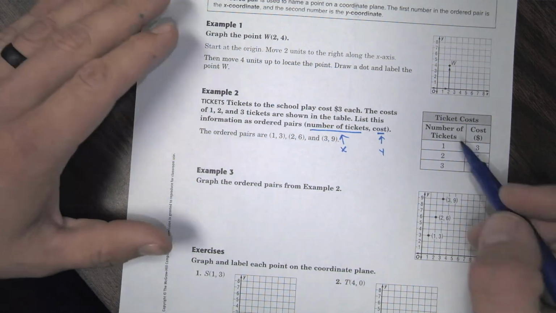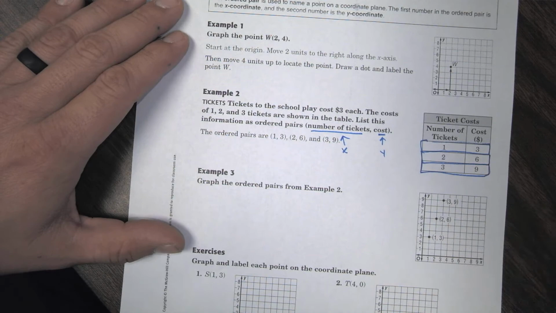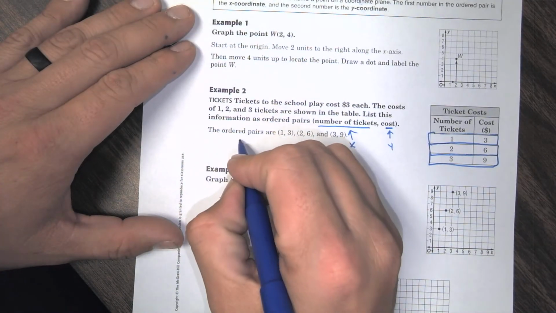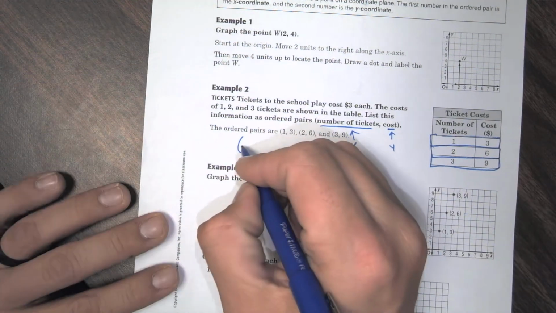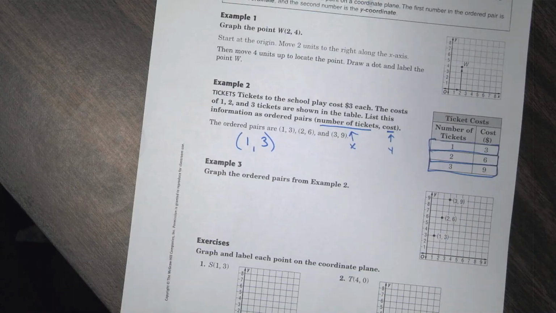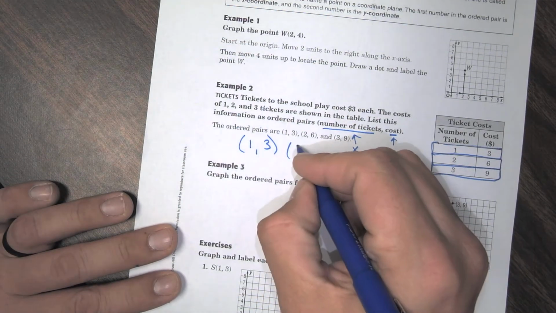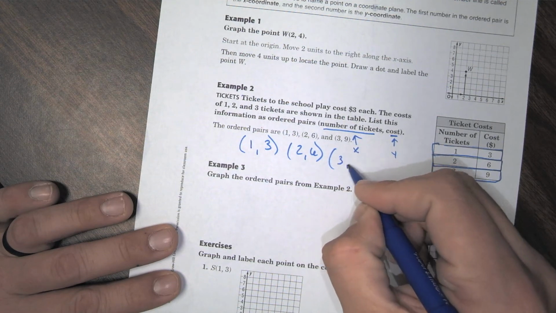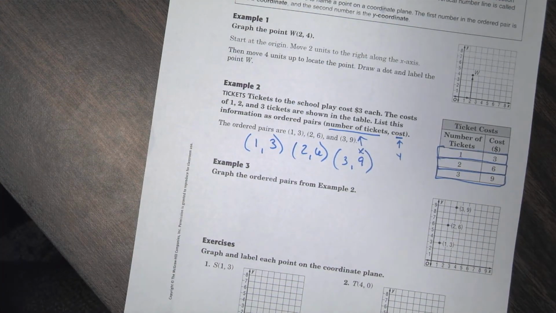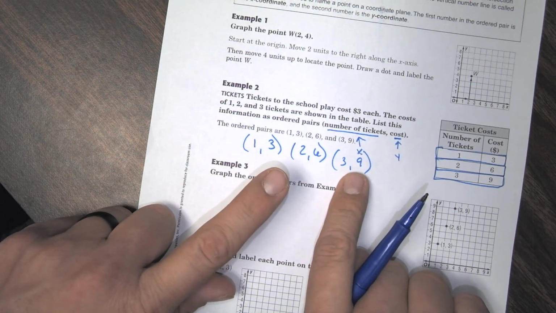So if I were to write these out, you always go these two together, those two together, and those two together. I'm going to start with that 1. Is 1 our x or our y? It's our x. So we go 1, comma, 3. It's the first ordered pair. The next one, we have 2 and 6. What goes first? 2, comma 6. And then the last one would be 3, comma 9. There are your ordered pairs. So now using these, you can graph them.